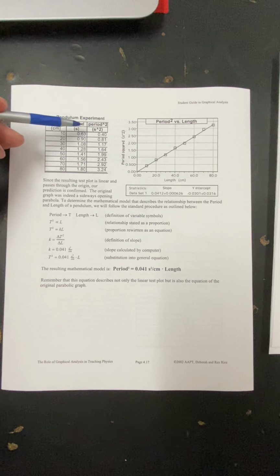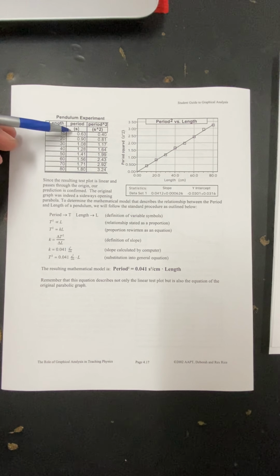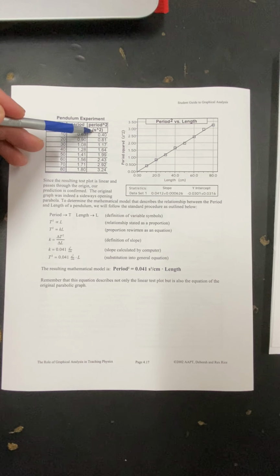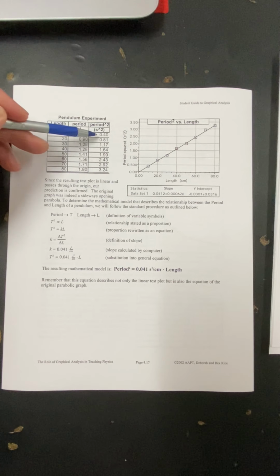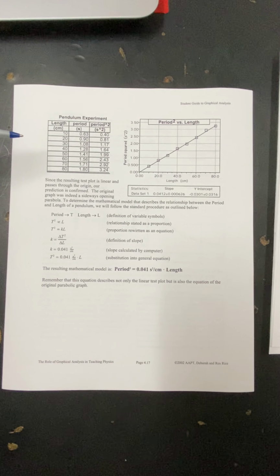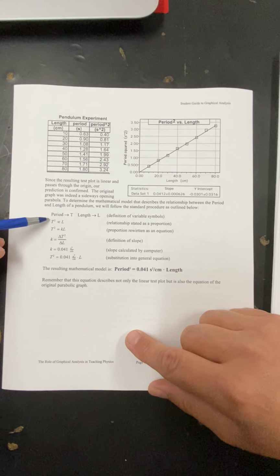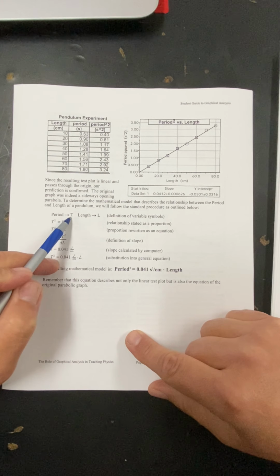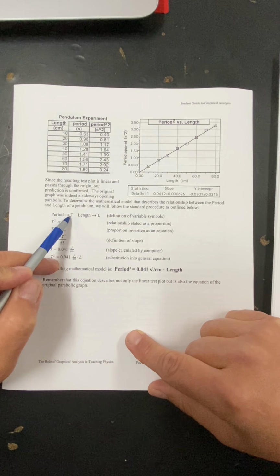Square them. Make a new column. Period squared. Period was in seconds. Here it's seconds squared. All these values squared are these values. Once you have a line, you can write an equation. Same process, same song and dance. Define the variables. A period is a time, so they're using a capital T. You can really call it whatever you want, as long as it kind of makes sense.